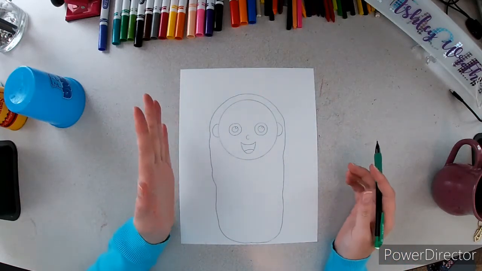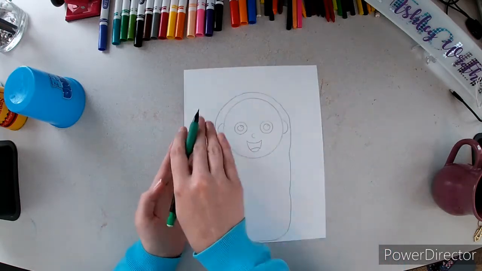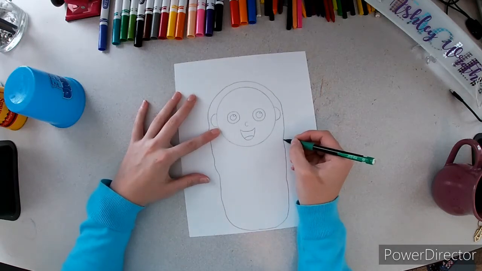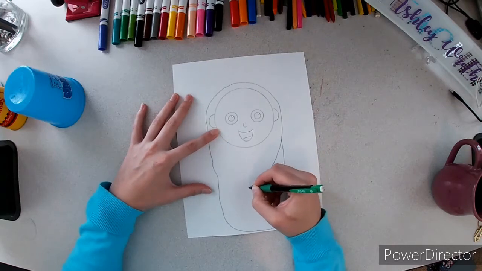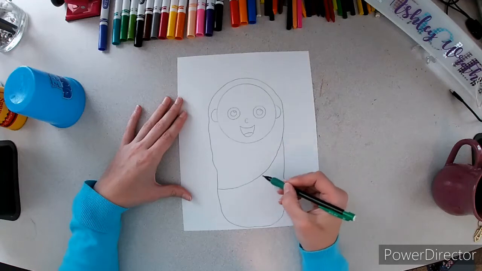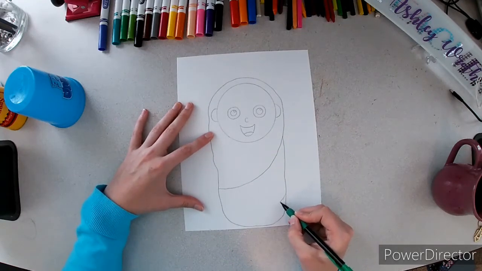For a blanket to be wrapped around a baby, to be swaddled, it is folded over the baby. So we're going to start from over here, and I'm going to do a curve line going down, curving around and connecting to the other side. Kind of like a banana curve. Now I'm going to do a second one down here.